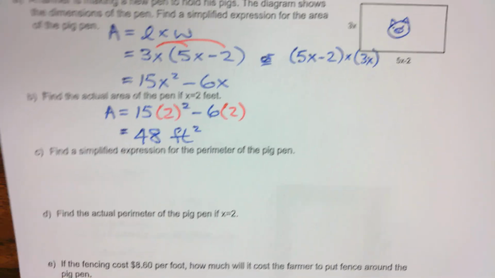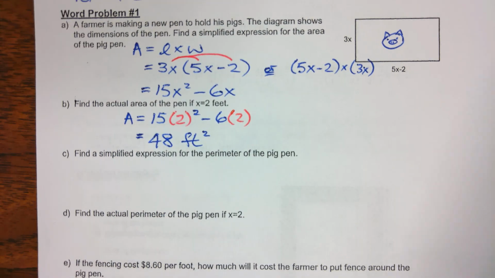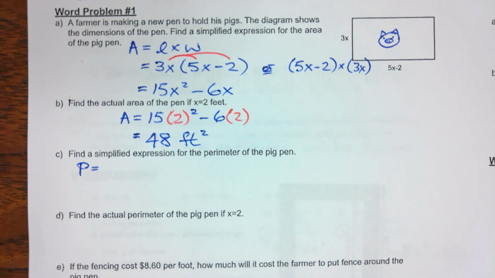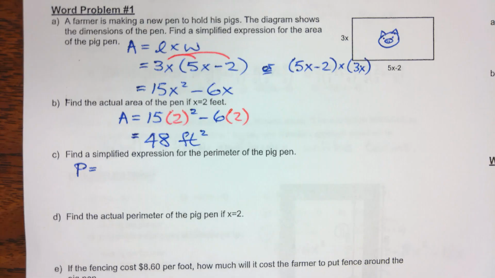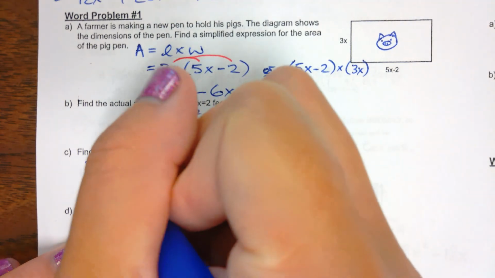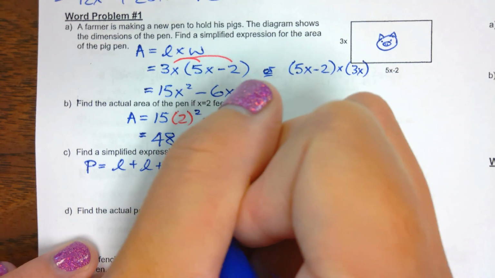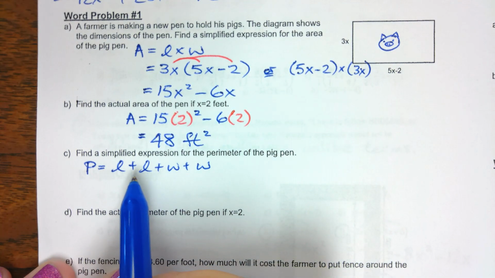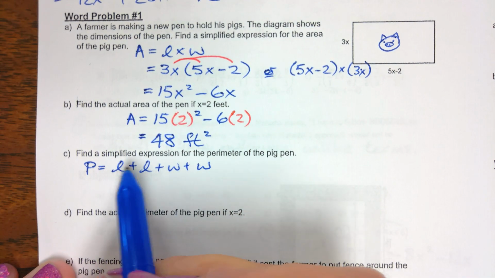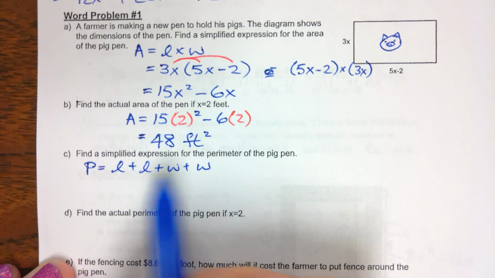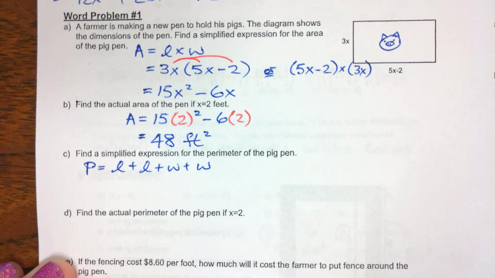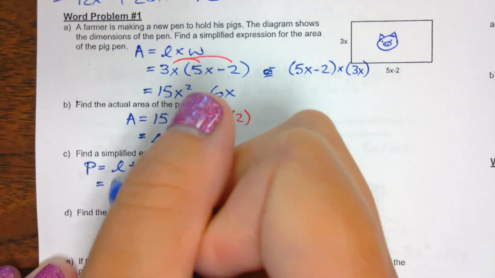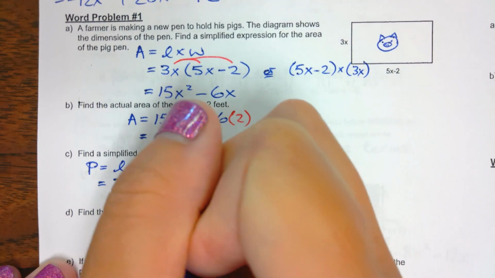Find a simplified expression for the perimeter. Okay. How do we calculate perimeter? What's the formula? Add up all the sides. So length plus width plus width. Now I know there's the other one, 2 times length plus 2 times width. I personally like just to use the simplest one. So just add up all the sides. Don't worry about timesing, because then you risk getting into doing something wrong.